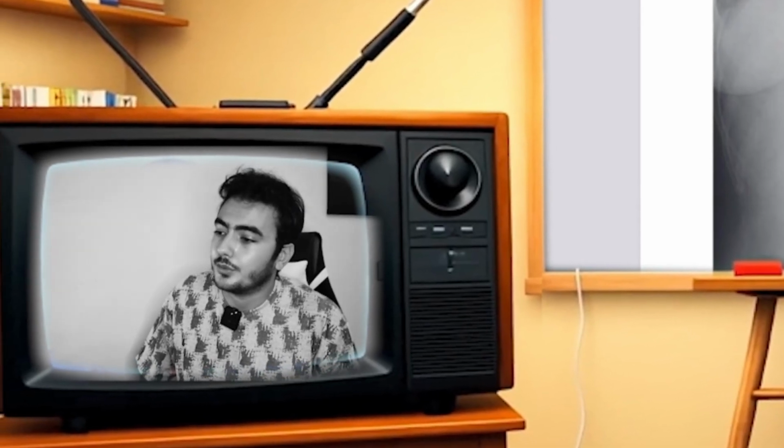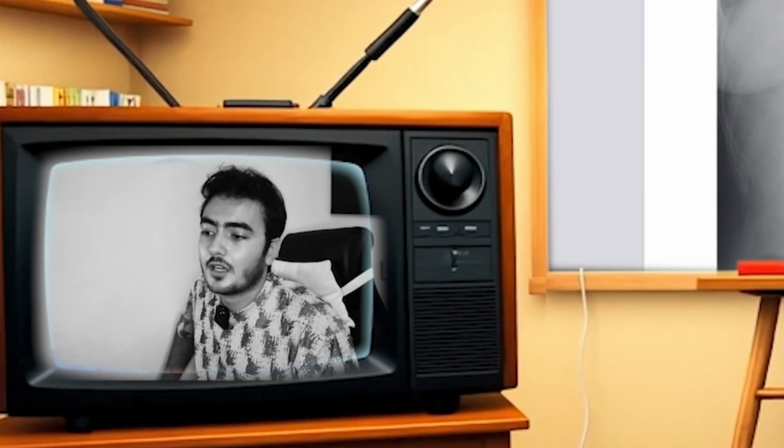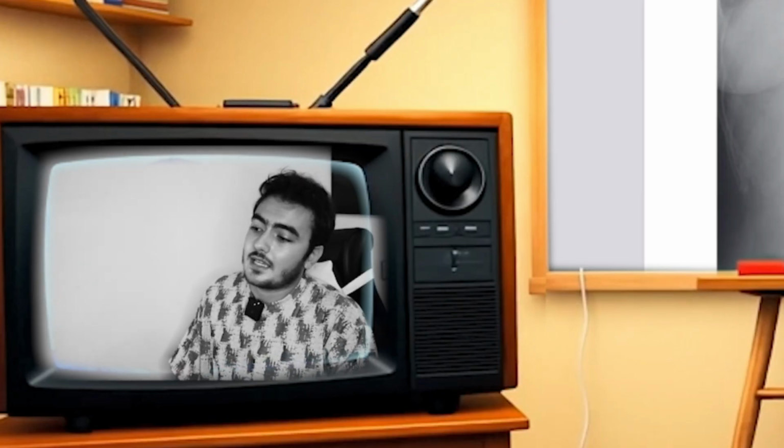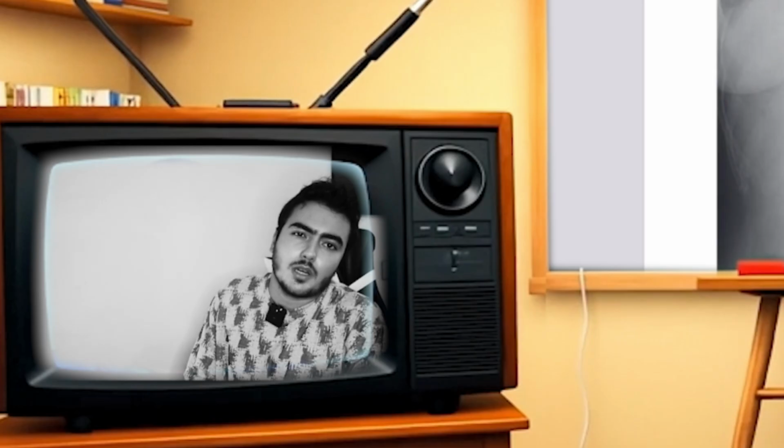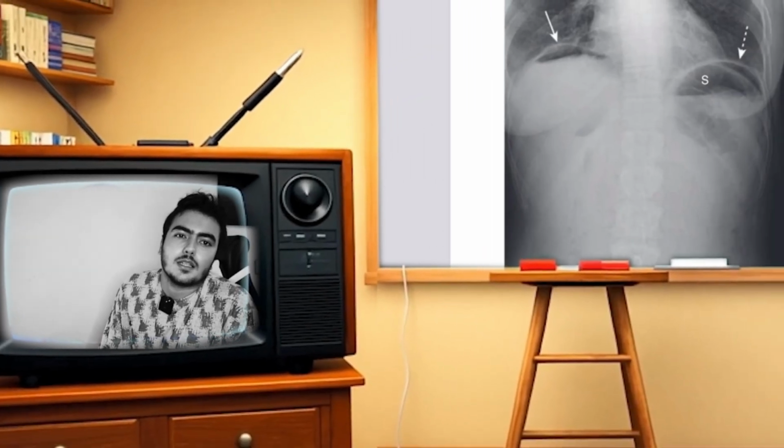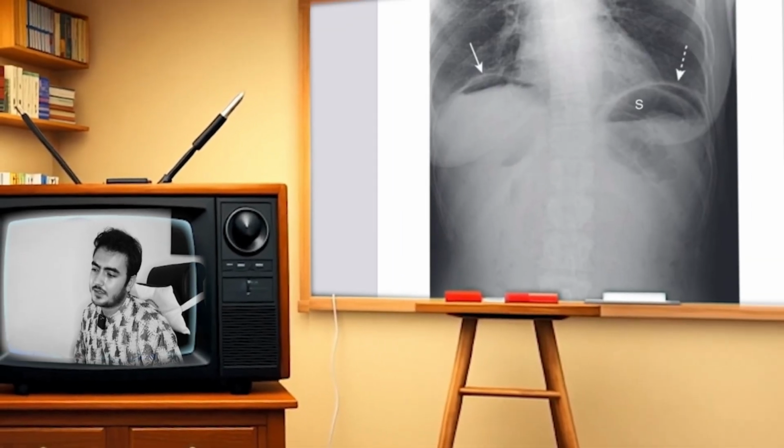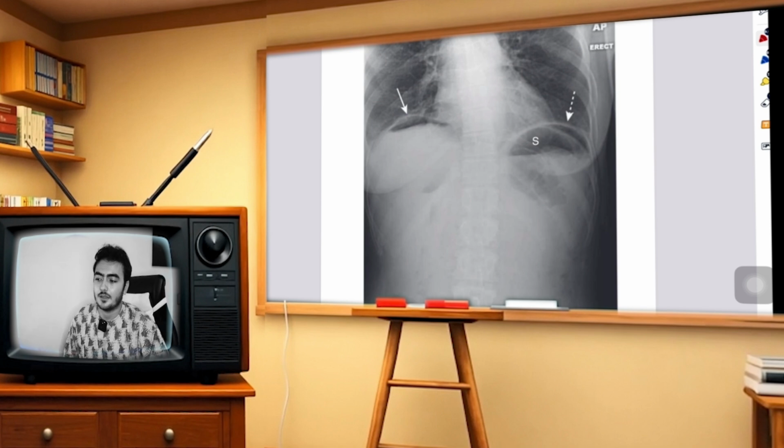Today we're going to break down one of the four main types of extraluminal gas, pneumoperitoneum, also known as intraperitoneal gas. There's no room for gas in the peritoneum. Let's break down how free air in the peritoneum, or pneumoperitoneum, actually looks on imaging.